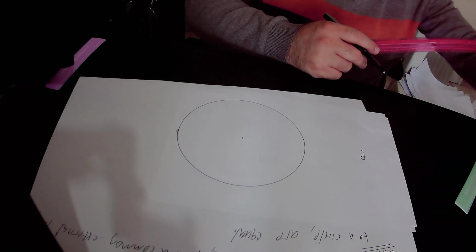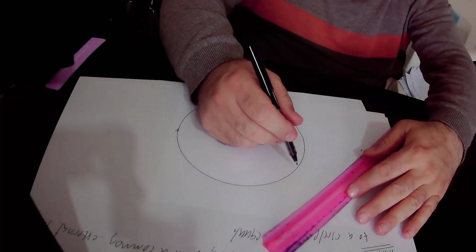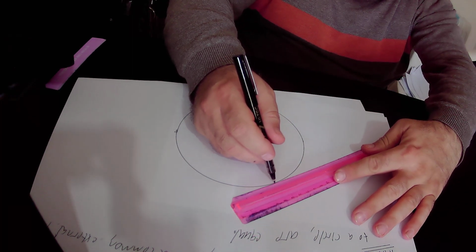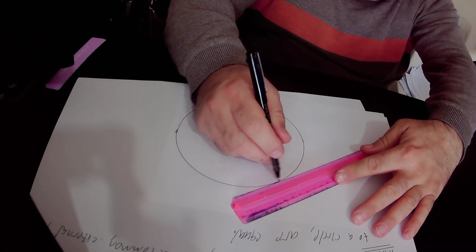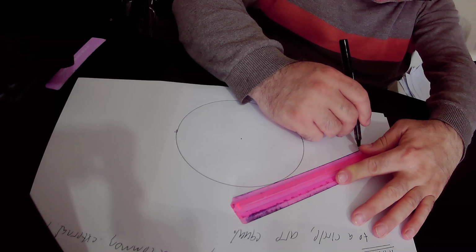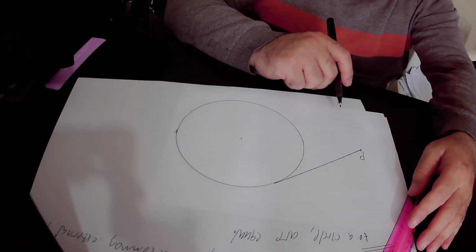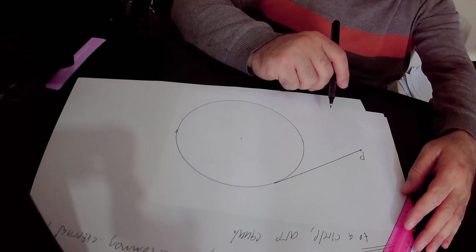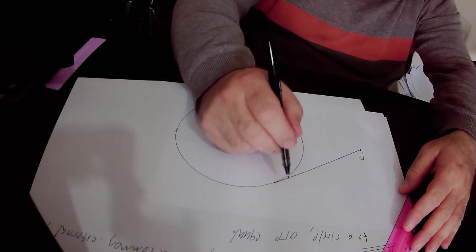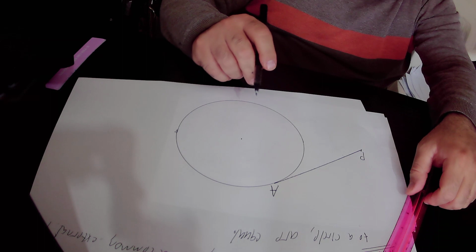The first tangent, this is the first tangent to this circle. We define the point of tangency of the first tangent of this circle as point A. So PA is the first tangent.